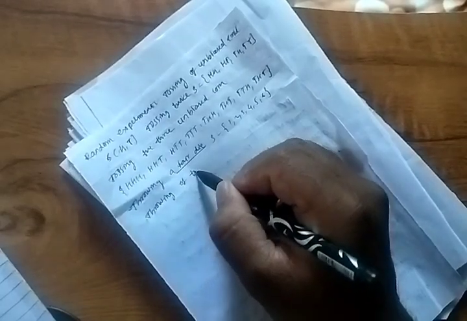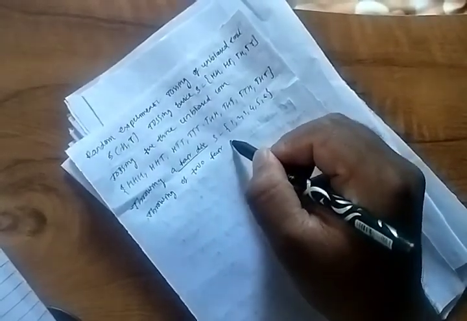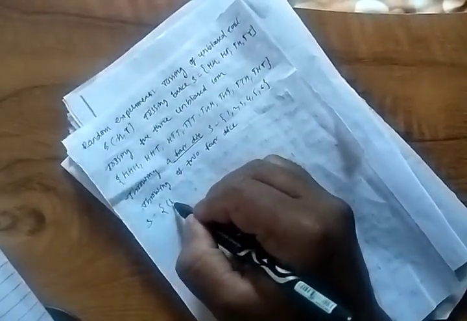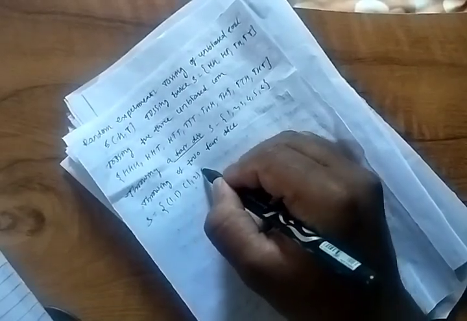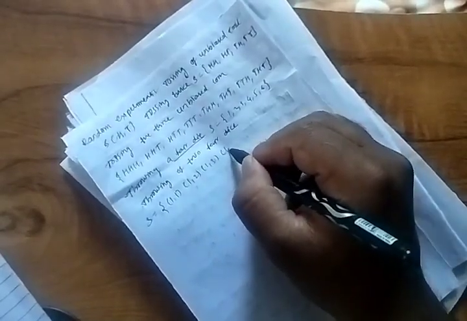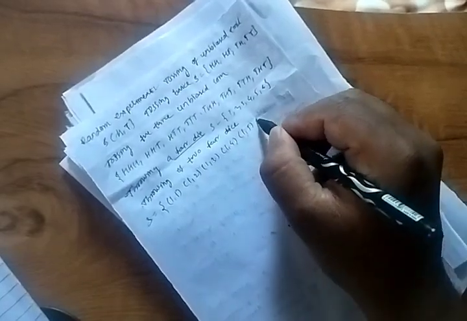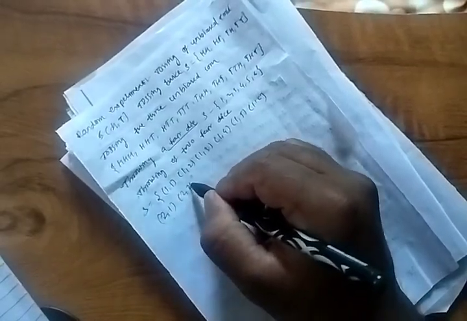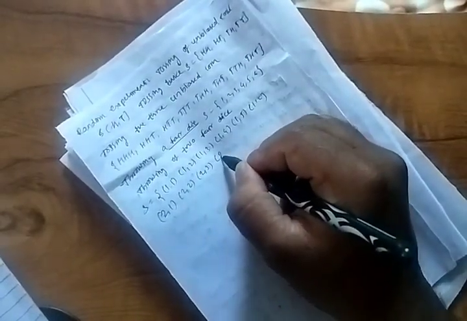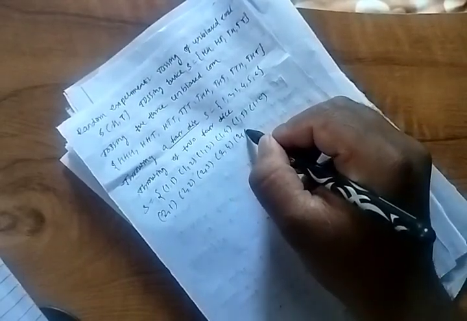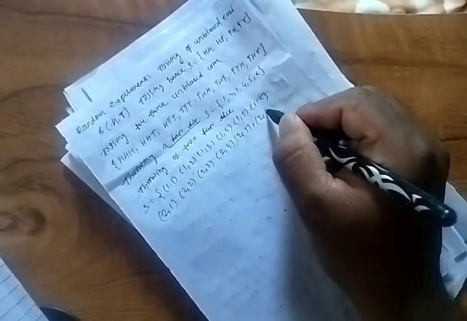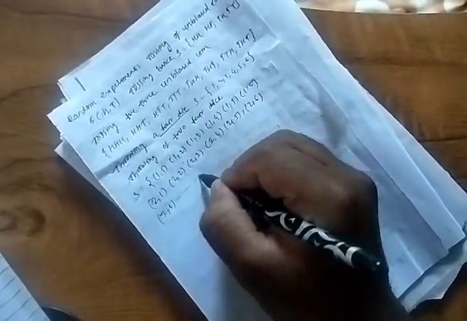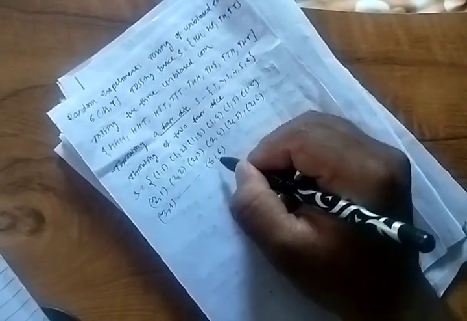Throwing of two fair dice: S is equal to (1,1), (1,2), (1,3), (1,4), (1,5), (1,6), (2,1), (2,2), (2,3), (2,4), (2,5), (2,6), (3,1) up to (6,6).